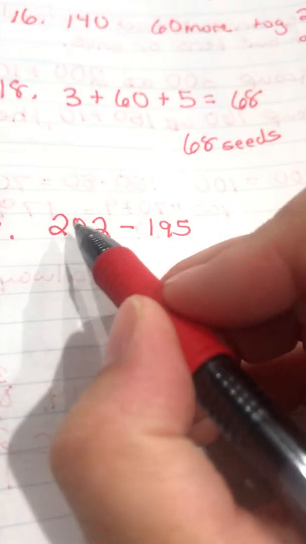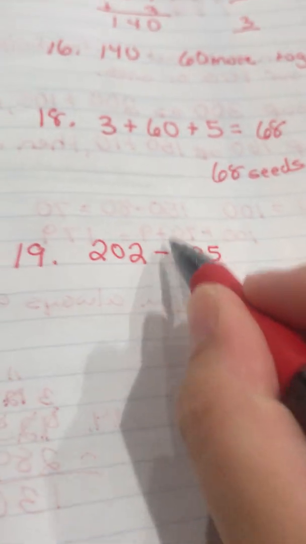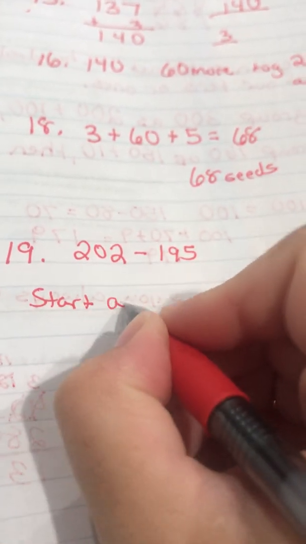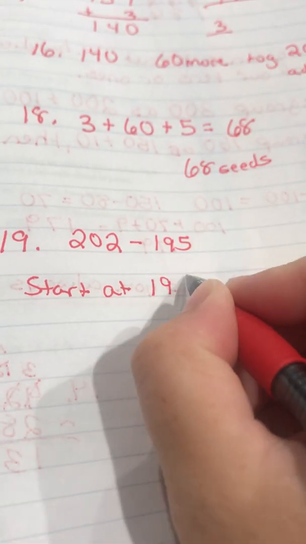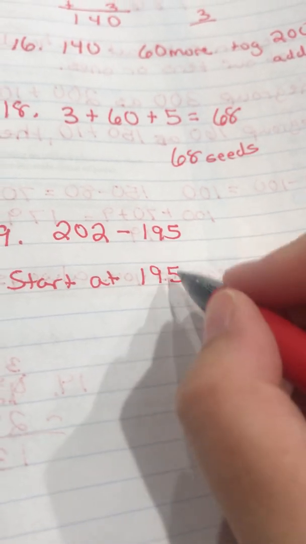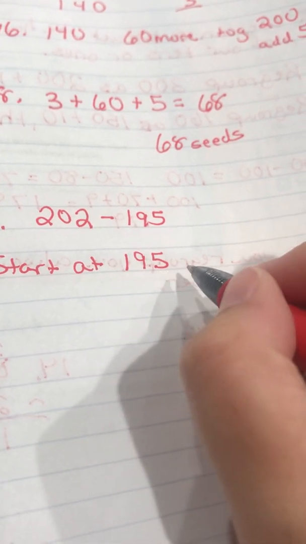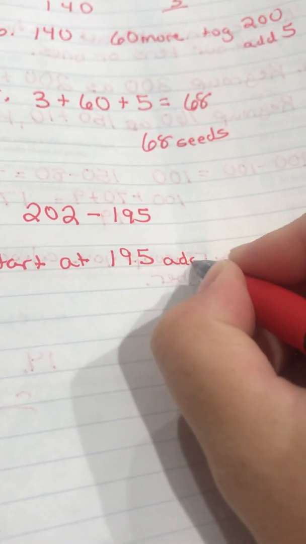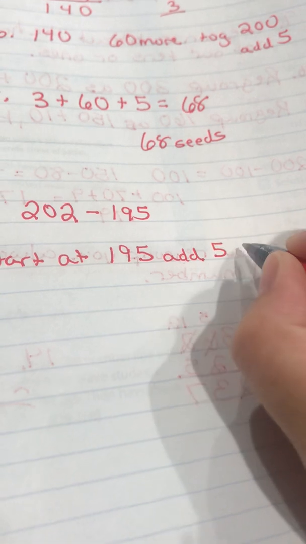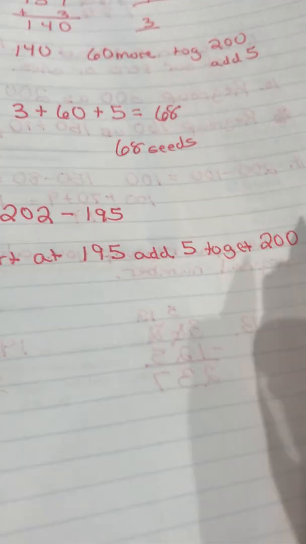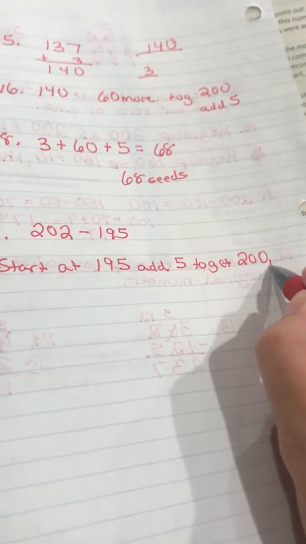We're going to add on. So to do that, we need to get to our next 10. We're going to start with the 195. So we're going to say start. And you always start at the small number when you're adding on. 195, we need to get to the next 10. So we're going to add 5, because 95 plus 5, of course, would get us to our next 10. Add 5 to get 200.